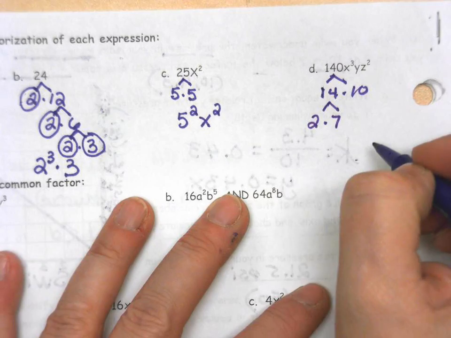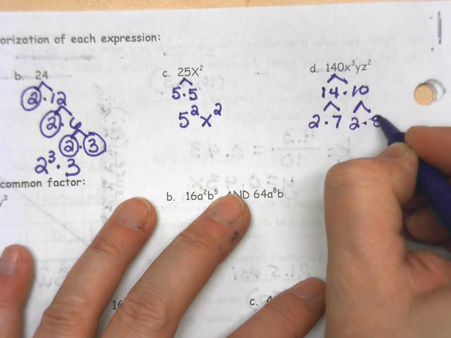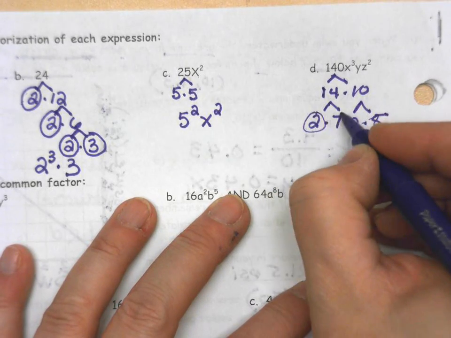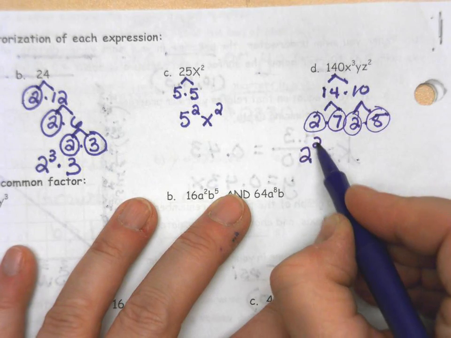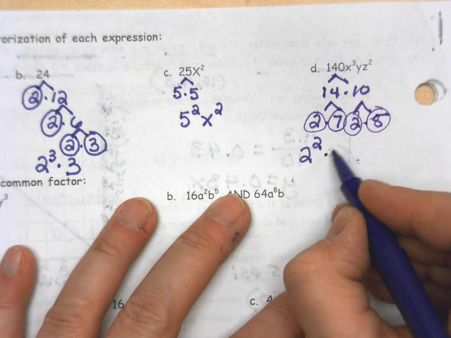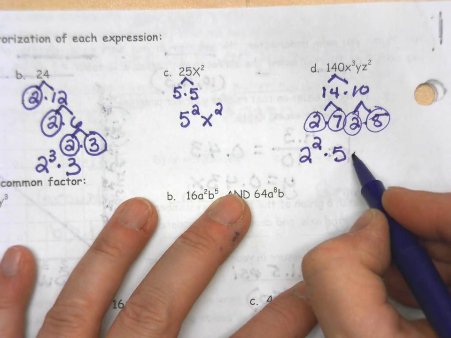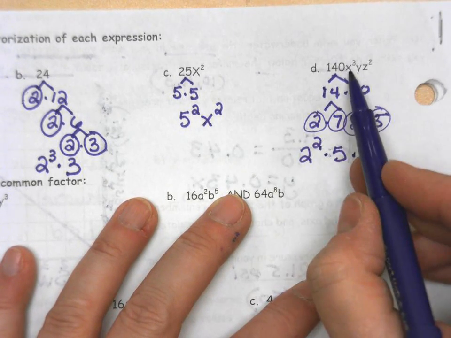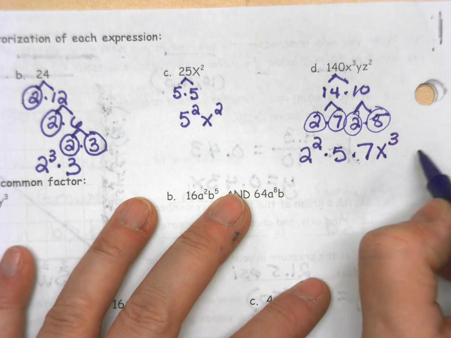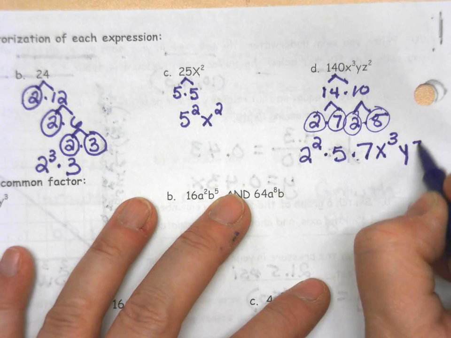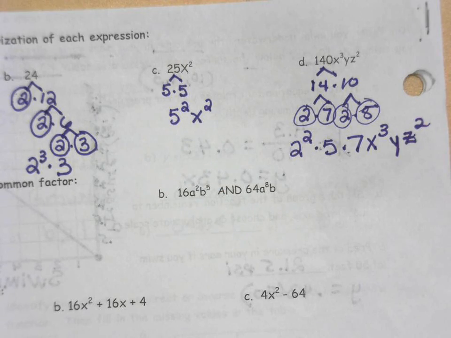Then 2 times 7 is 14, 2 times 5 is 10. All of these are prime, so I end up with 2 2's, so 2 squared times 5, we usually write them from least to greatest, and then times 7, and then we just put down the exponents, or the variables, x to the third power, y, z squared. So in prime factorization, you just write down the variables.